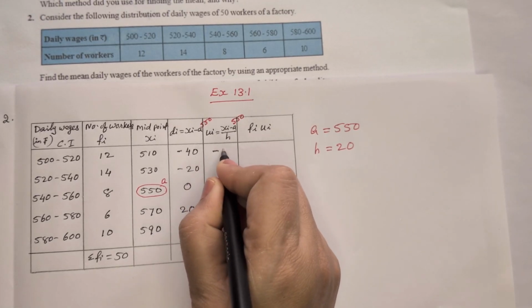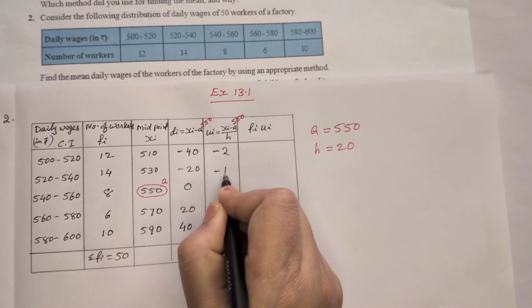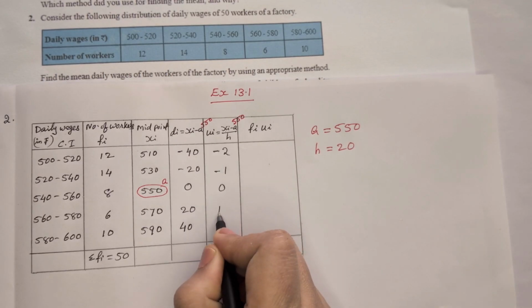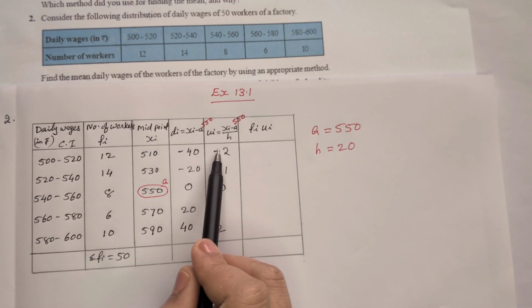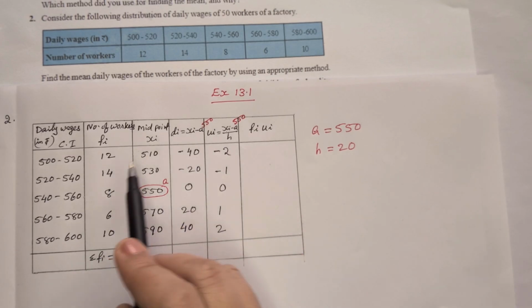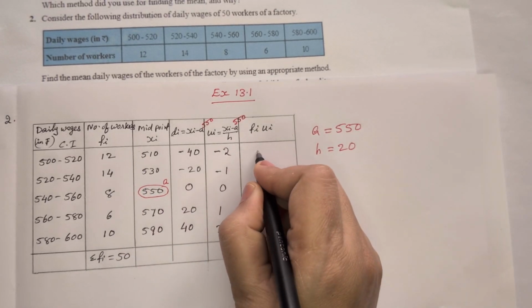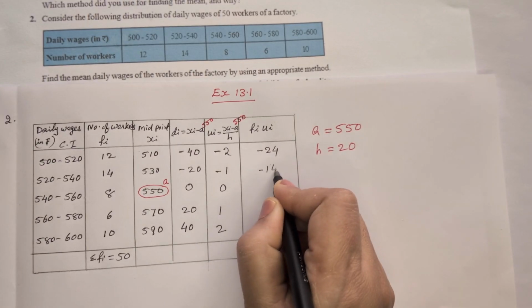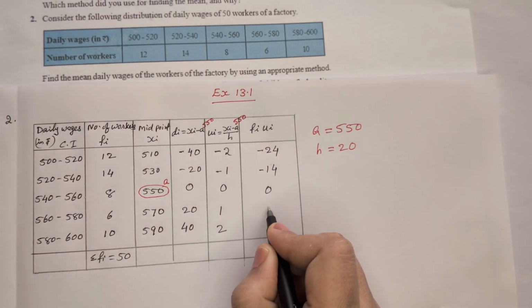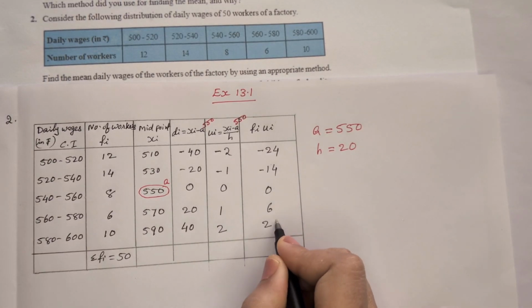Here we will get minus 2, minus 1, 0, 1, 2. Now we are going to multiply fi ui. 12 into minus 2, minus 24, minus 14, 0, 6, 20.